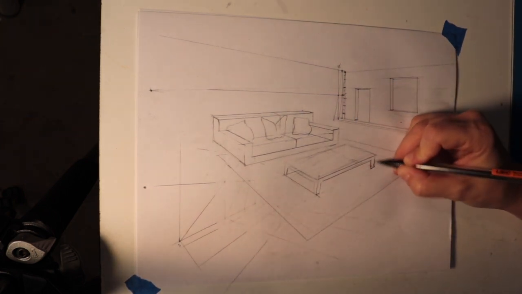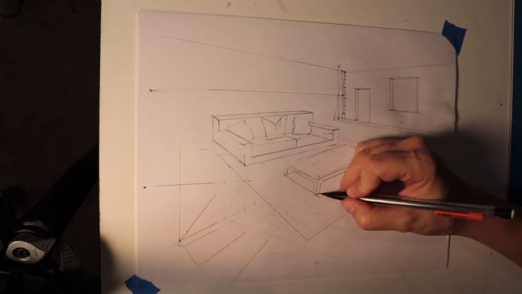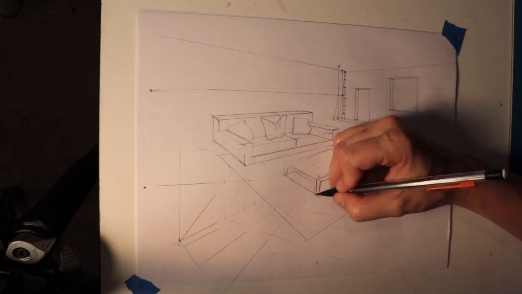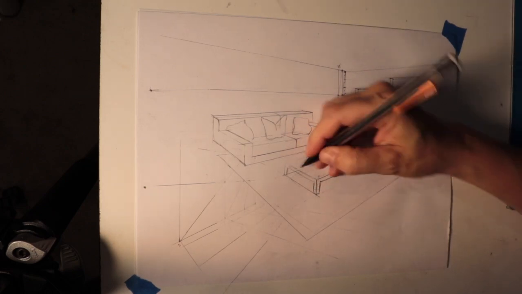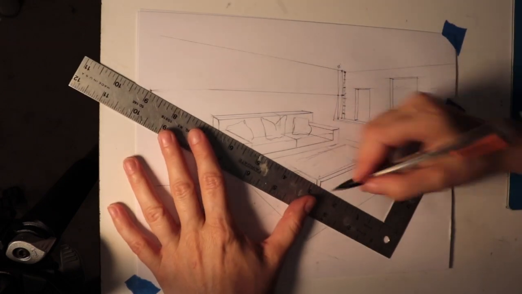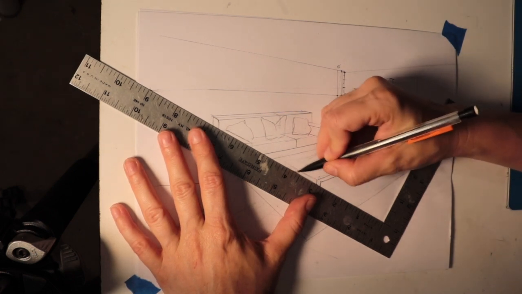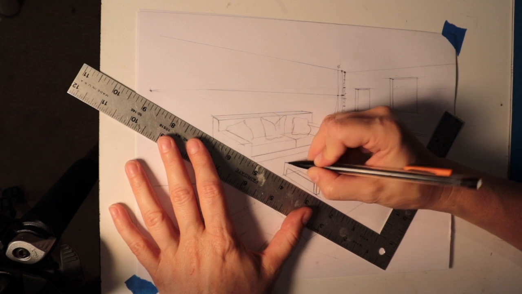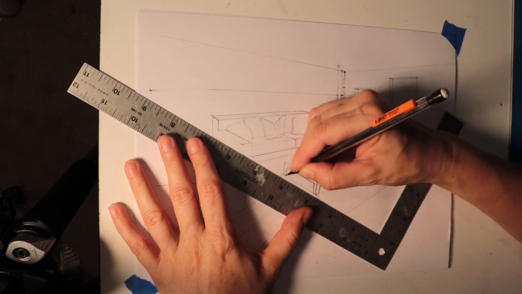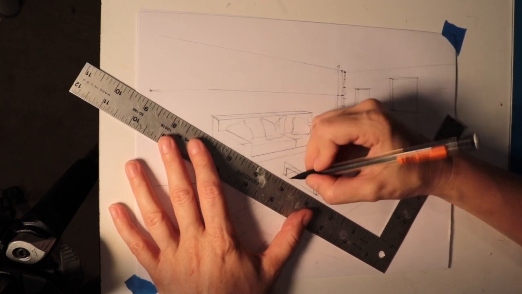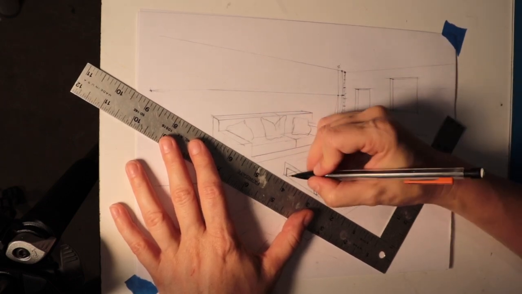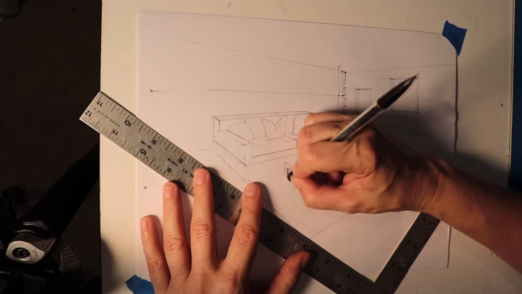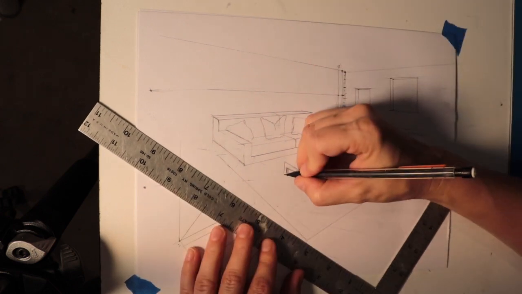Make your verticals vertical, right? Unless they're supposed to be angled, then make them angled. Use this vanishing point to fix that underside. That looks good. Vertical, vertical, vertical. Now that should go back to that vanishing point for the depth there. So see how that's the underside, right? So let me make that more obvious.